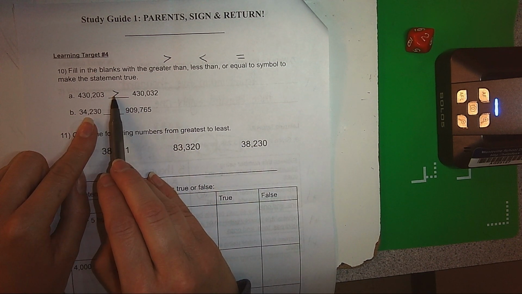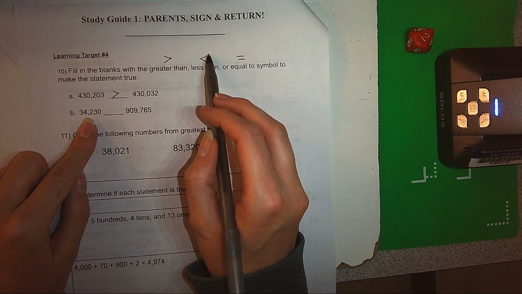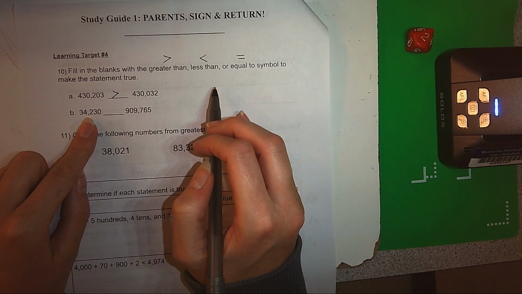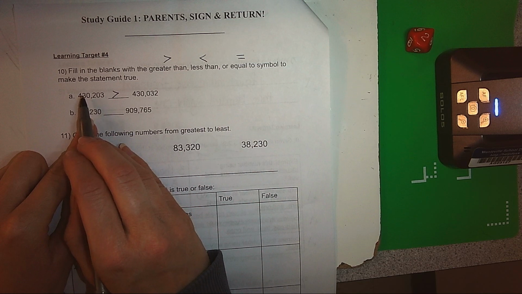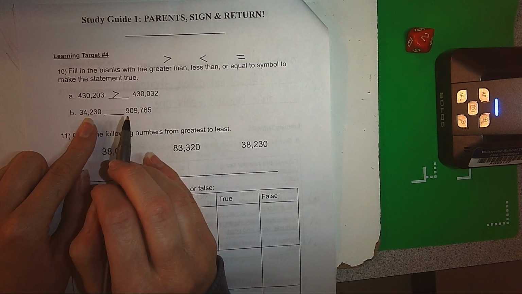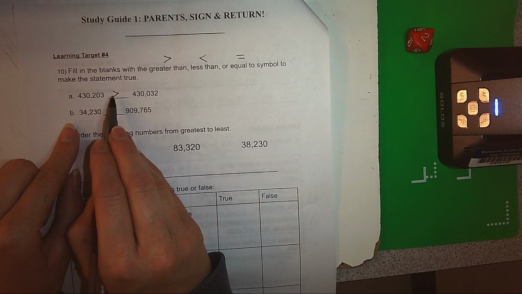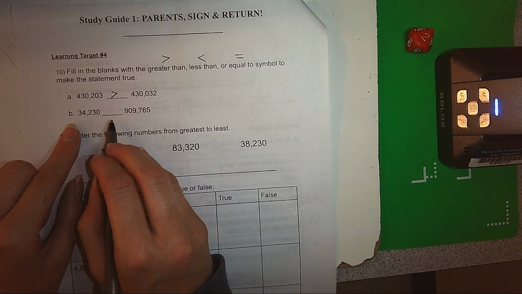Some of you may know the trick that the alligator should eat the bigger number. Others might remember that the less than looks kind of like an L tipped on its side. But the important thing to realize is that it makes this a true statement when I read it like a sentence. 430,203 is greater than 430,032. Let's try our next one.